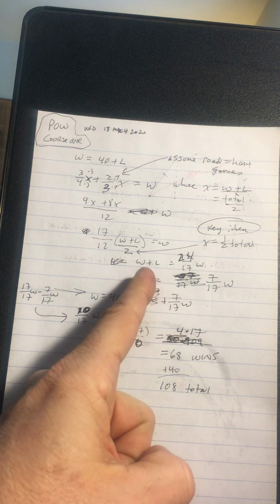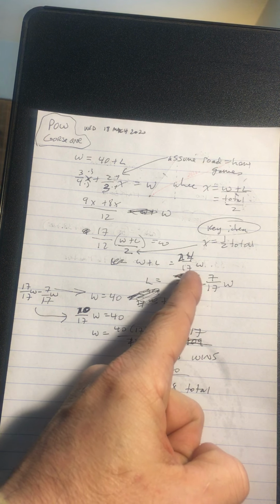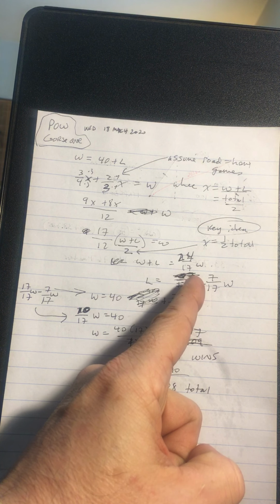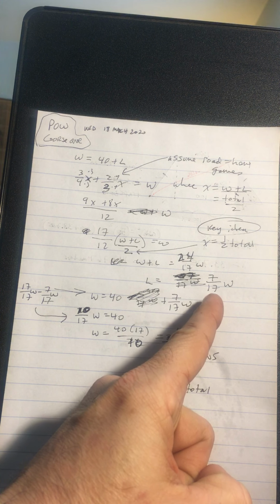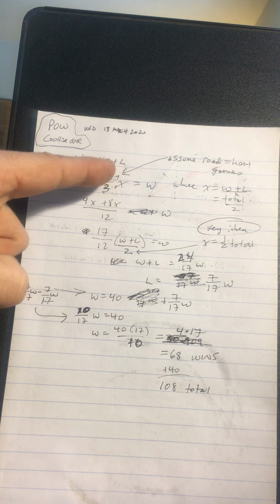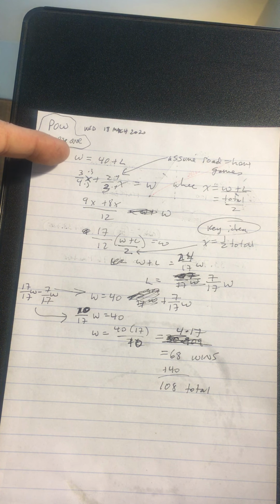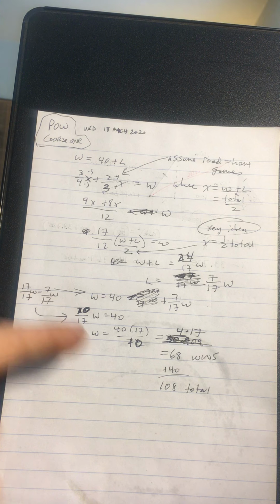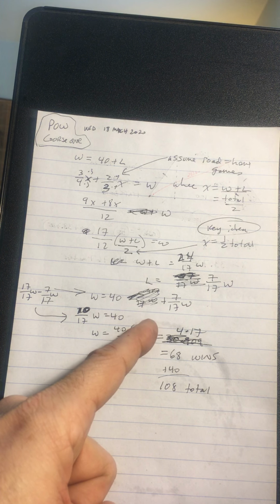Okay, and then I subtracted W, so I subtracted 17 over 17W. And so the losses is 7 over 17 times the wins. And then you just go up here and you substitute into this first equation, 40 plus those losses. So that's what's going on here.